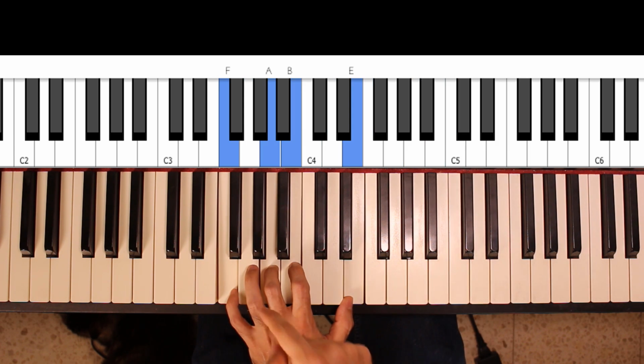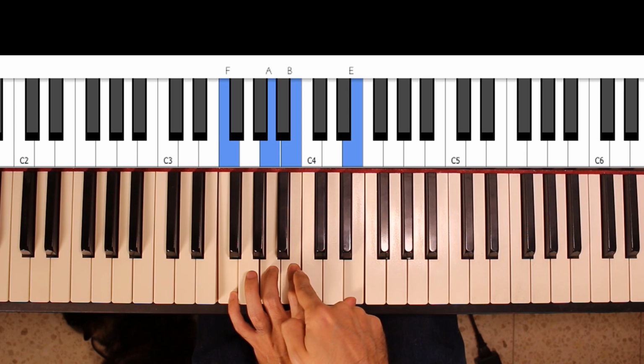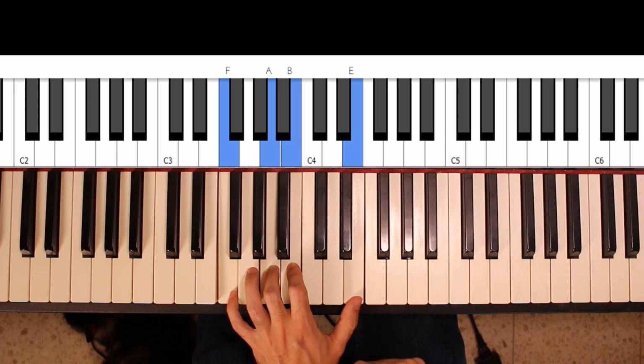So I can think of this as a G 13th chord, where I'm playing the 7th, 9th, 3rd, and 13th degrees.